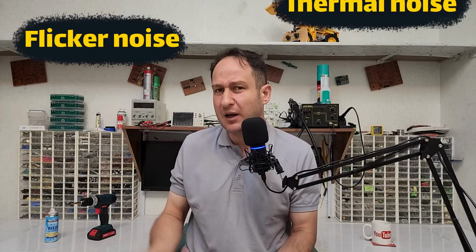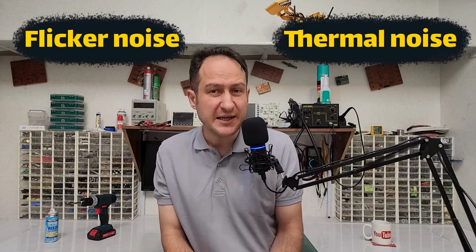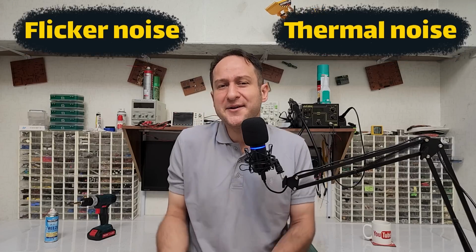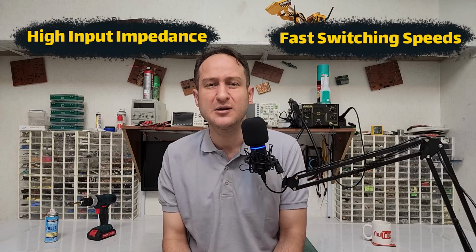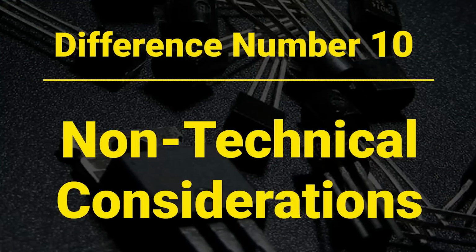FETs, especially MOSFETs, are more susceptible to flicker noise and thermal noise due to the presence of oxide layer in the semiconductor material. On the other hand, BJTs are generally less vulnerable to noise compared to FETs due to their lower internal noise sources, lower input impedance, etc. While FETs are more susceptible to noise, they are still widely used in various applications, especially in high frequency and high speed circuits, where other advantages such as high input impedance and fast switching speed outweigh their susceptibility to noise. Difference number 10, non-technical considerations.